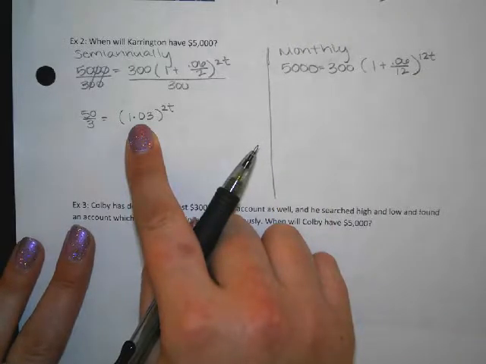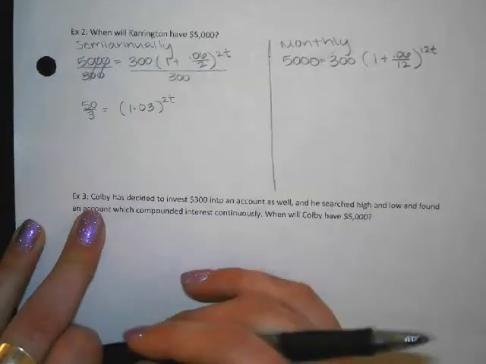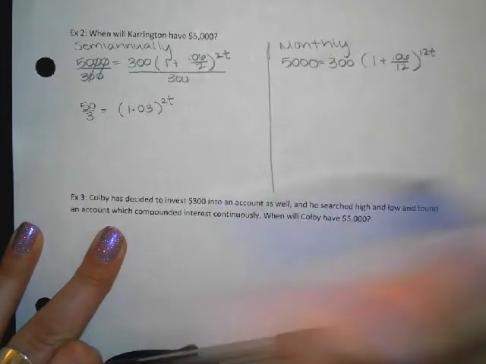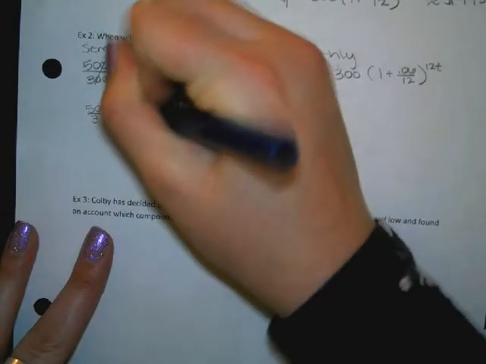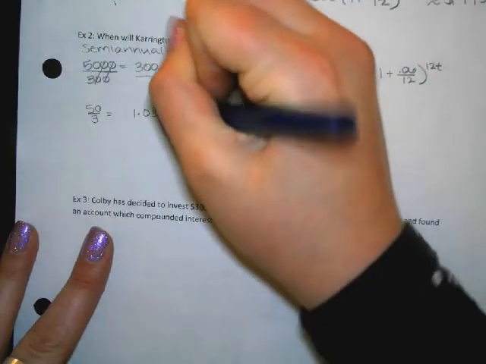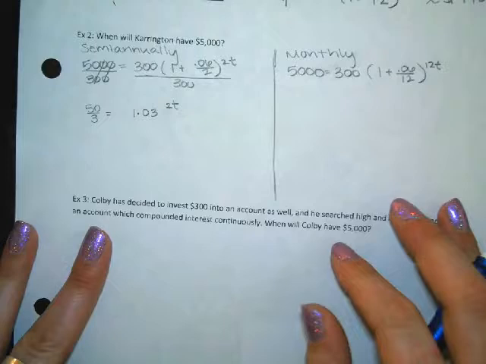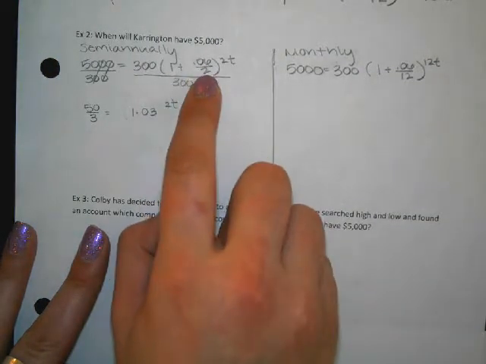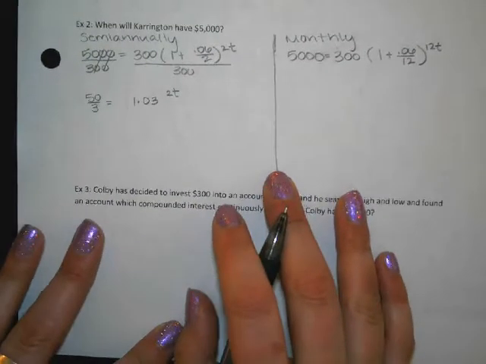You guys see that? And I technically don't need those parentheses, so I'm going to erase them so they don't confuse us. Hold up. What did you just do to get 1.03? All we did is we added 1 plus 0.06 divided by 2. I kind of got it. All right.